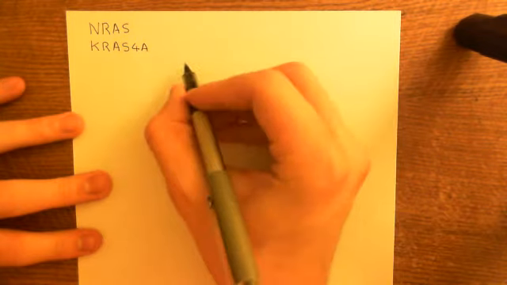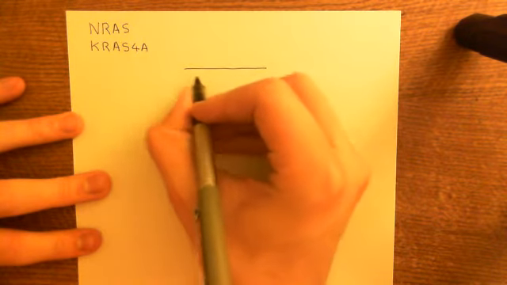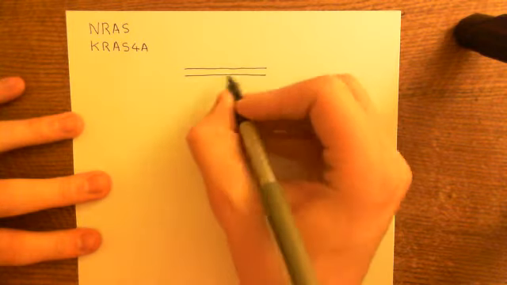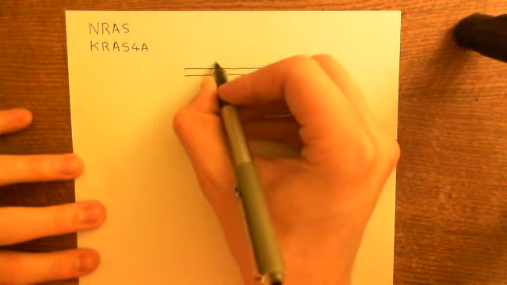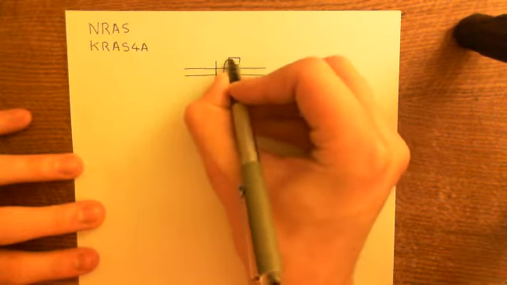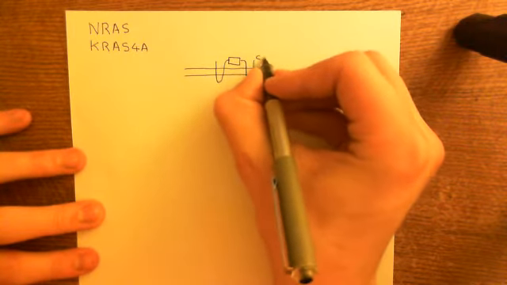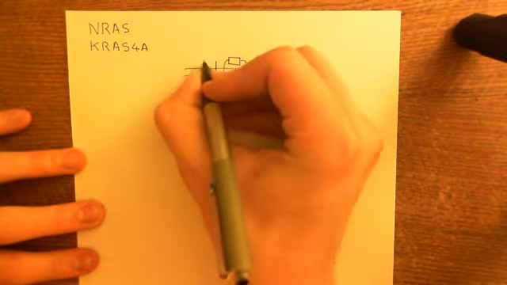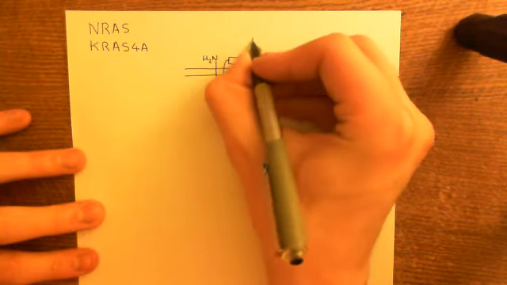Okay, so let me draw this. Here we have our ER membrane, and then we have our DHHC9 enzyme here, with its cysteine-rich domain here. So this is DHHC9, and I'll just put the carboxylic acid terminus of this protein and the amino terminus.